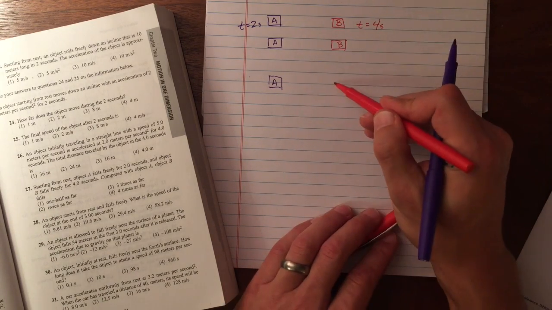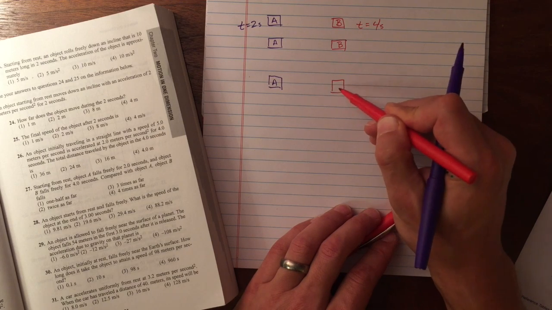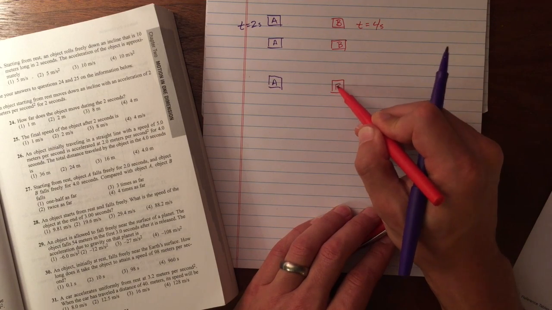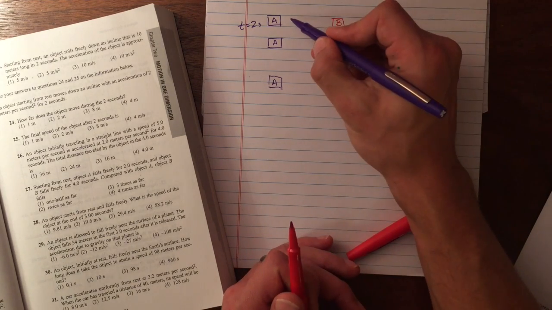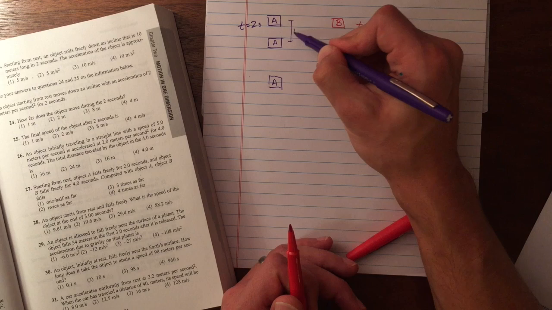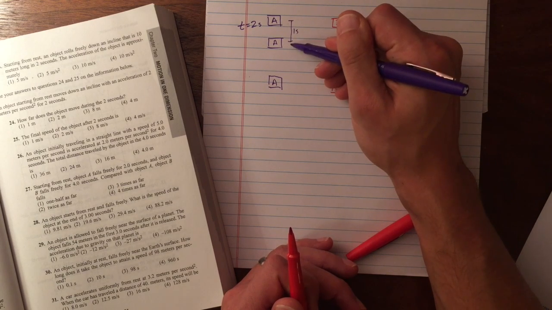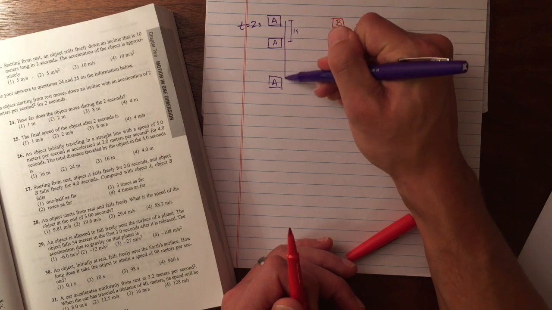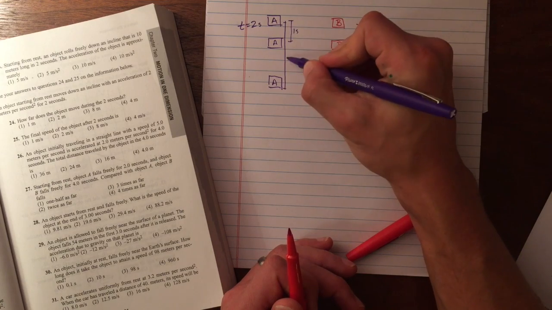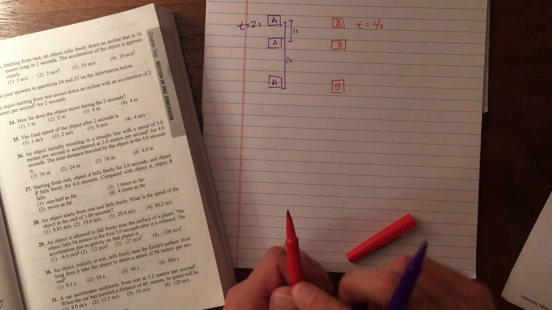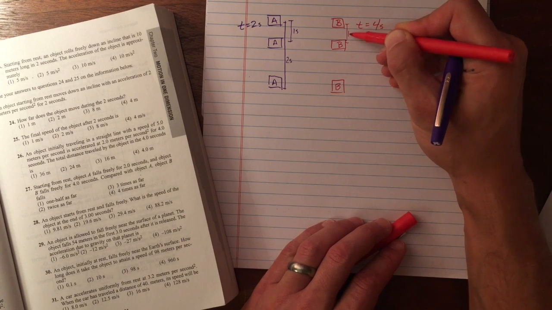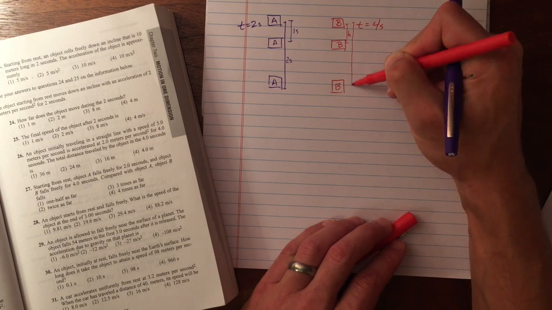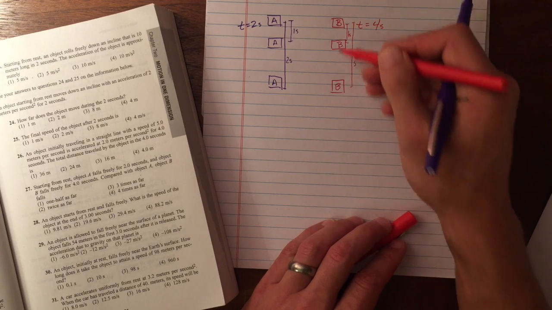And B is also going that same distance. Now, A is done. That was 1 second, and from here to here, that whole thing is 2 seconds. B has also traveled 1, 2 seconds, but it's going to travel again.